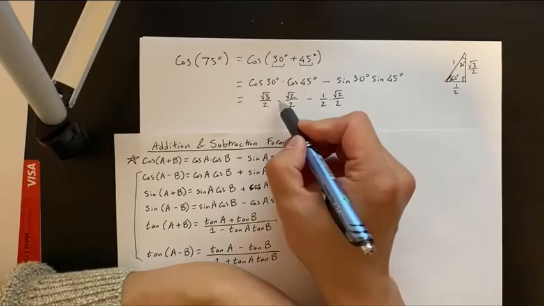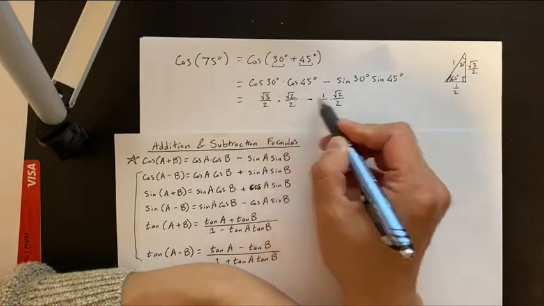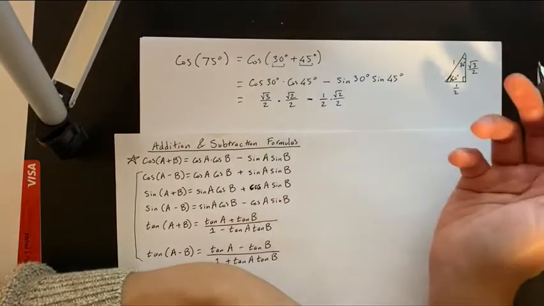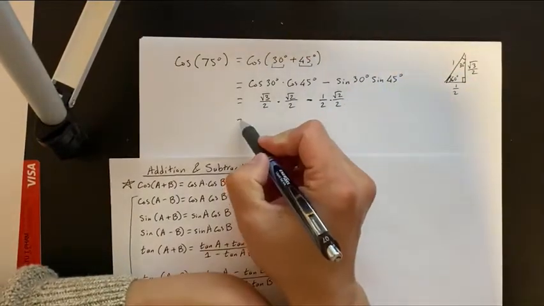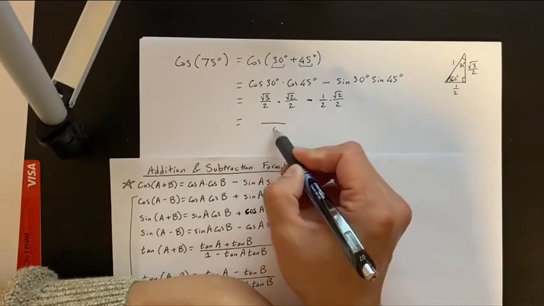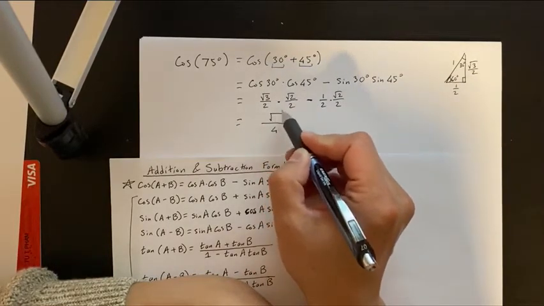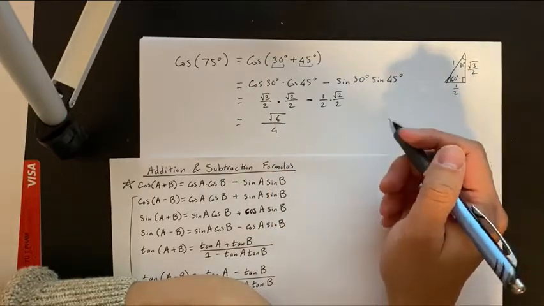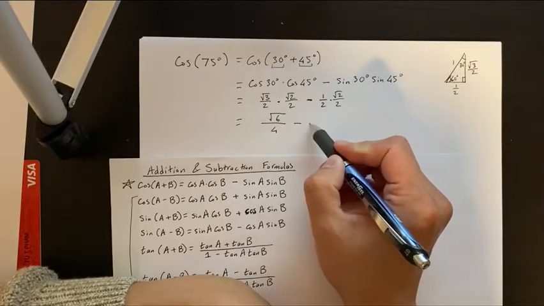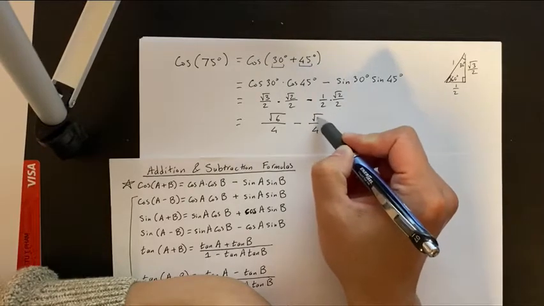All right. So we actually have three operations. We have subtraction and multiplication, and by order of operations I'm going to multiply first before I can subtract. With multiplication of fractions, it's top with top, bottom with bottom. So 2 times 2, that's a 4. Root 3 times root 2 is going to be root 6, since you can multiply the 3 and 2 under one square root. Minus 2 times 2 is a 4. 1 times root 2 is just root 2.